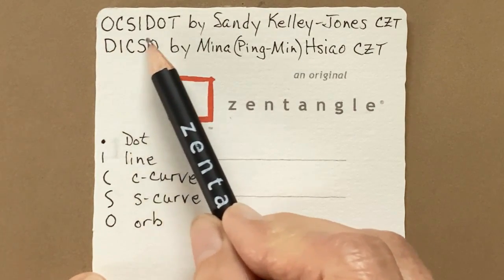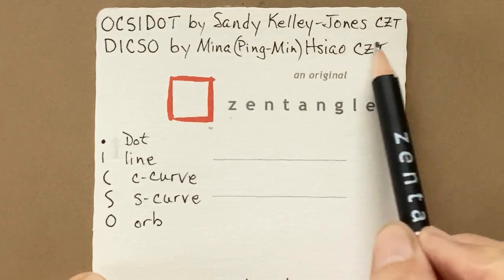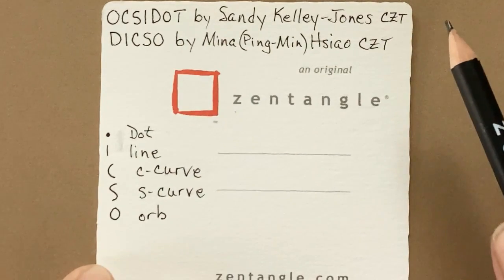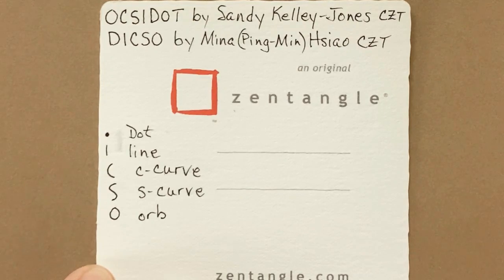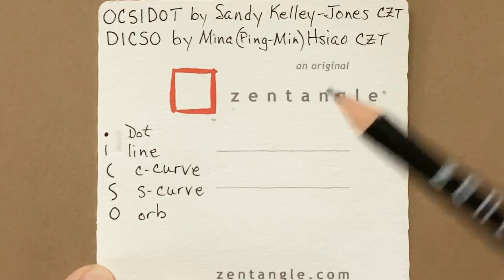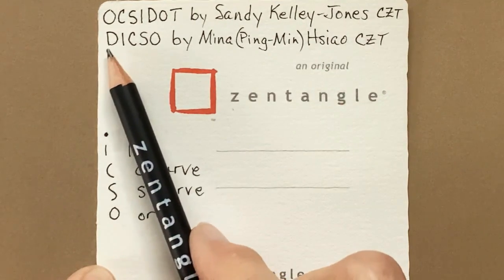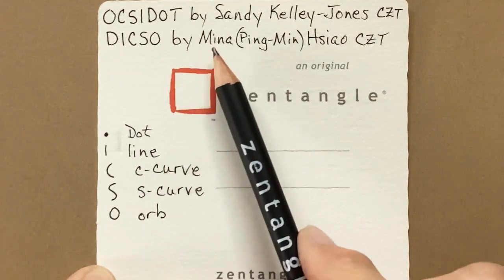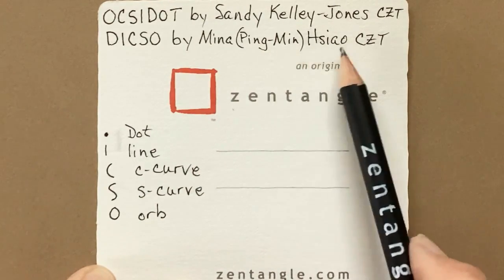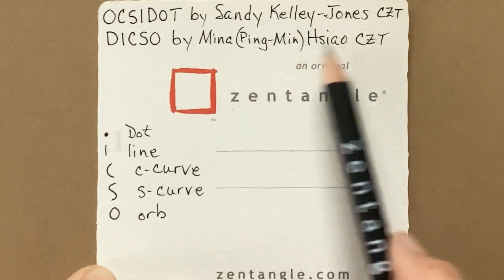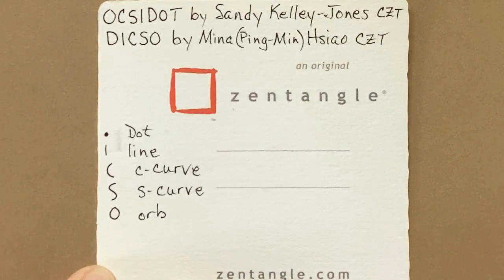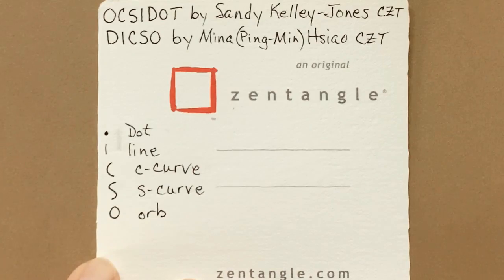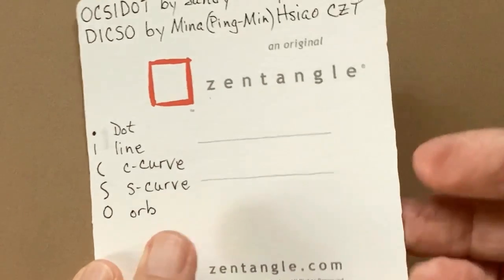And one is OCSIDOT by Sandy Kelley-Jones. She's a CZT, and she's a wonderful friend of mine, and she inspired me to go to the CZT seminar. In fact, she went with me. And the other one is called DICSO, D-I-C-S-O, by Mina, and I'm not sure how to say her last name, but she is the one that deconstructed that pattern. And I think you'll enjoy this.